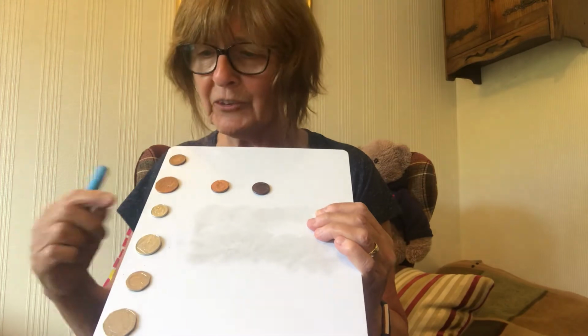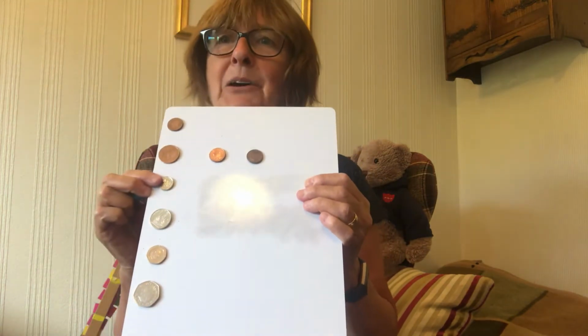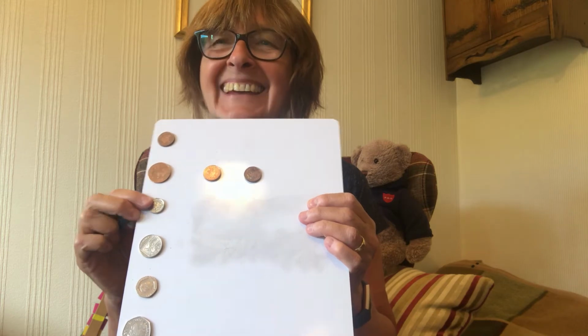So what do you think 5 pence is worth? You tell your adult, what do you think 5 pence is worth? Yeah, that's right. It's worth 5 pennies. Now, if you haven't got pennies, you could just draw the pennies to show me that you know that a 5 pence is worth 5 pennies, and you could put 1 pence, 1 pence, 1 pence, 1 pence, 1 pence.